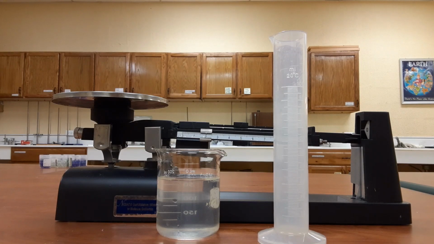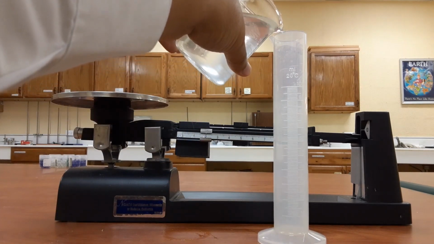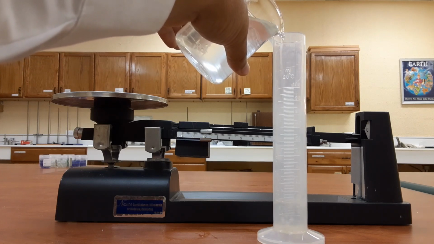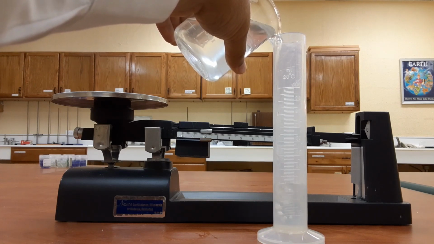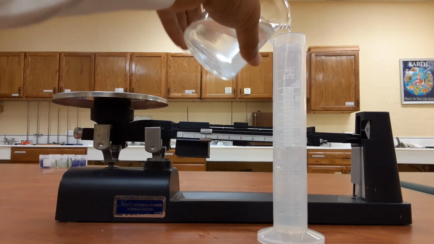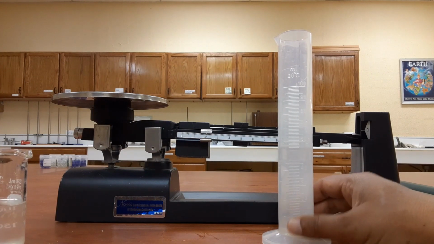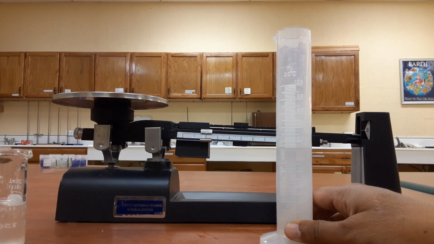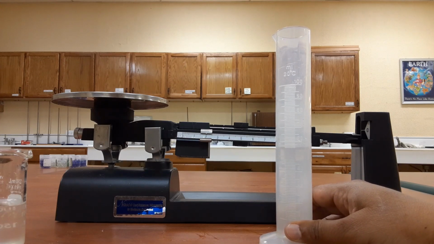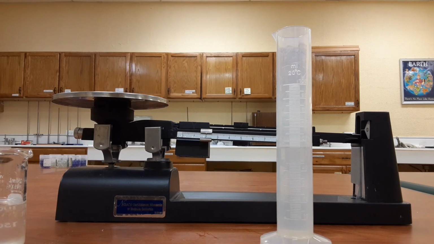Next we take the water and we pour some water into the graduated cylinder. About 50 to 60 centimeter cube or 50 to 60 ml is good. So don't fill it up all the way. So right now the volume of water in the graduated cylinder is 54 centimeter cube. Okay, so we now have the volume of water is 54 centimeter cube.